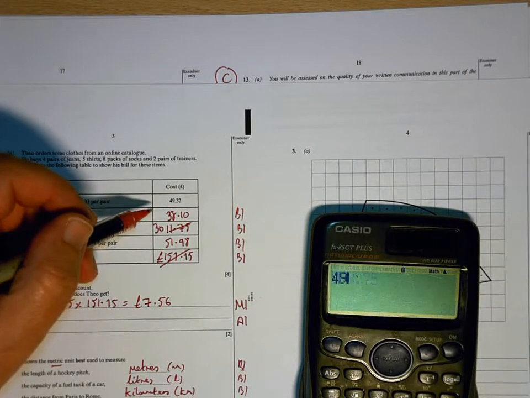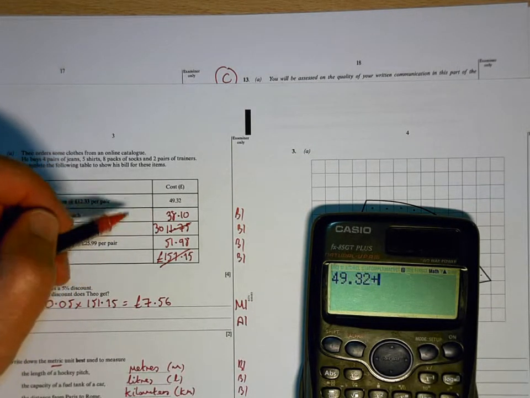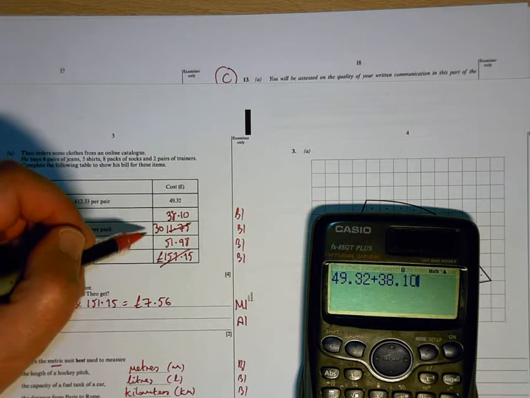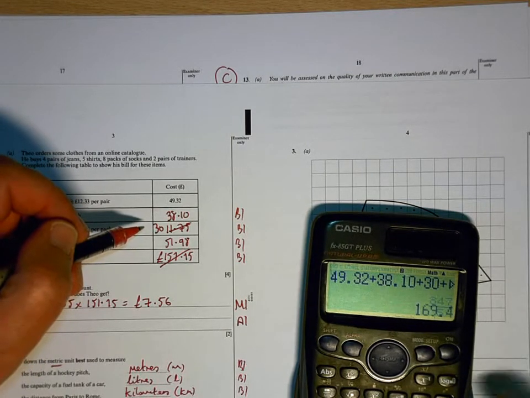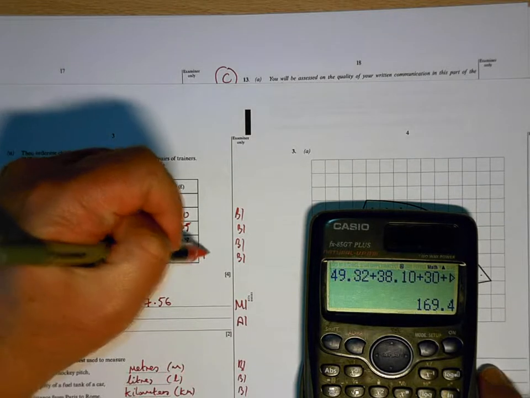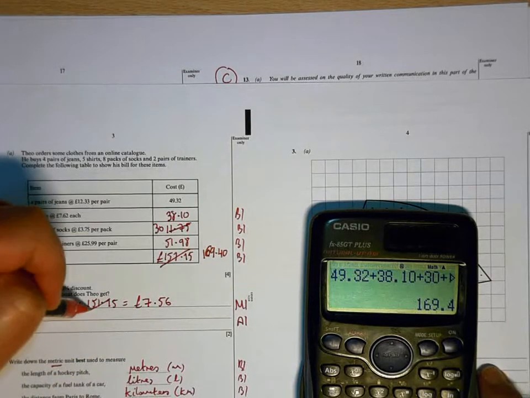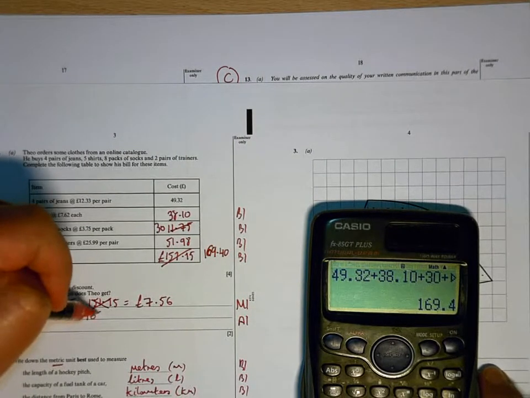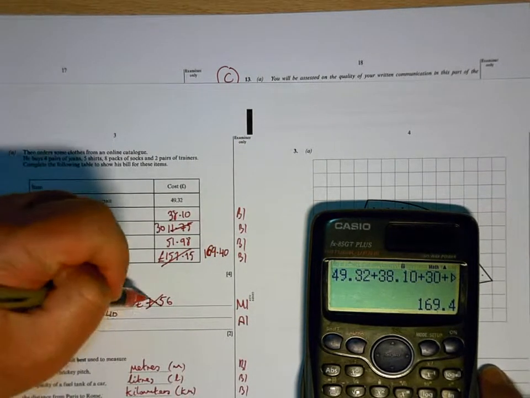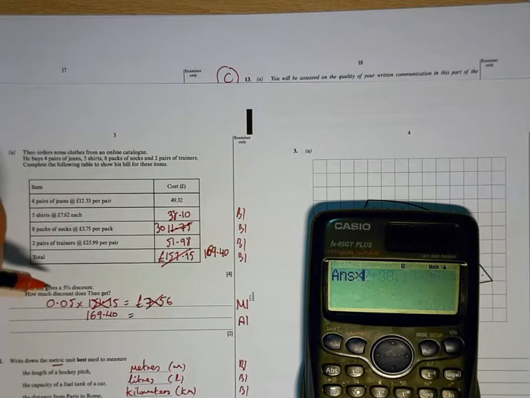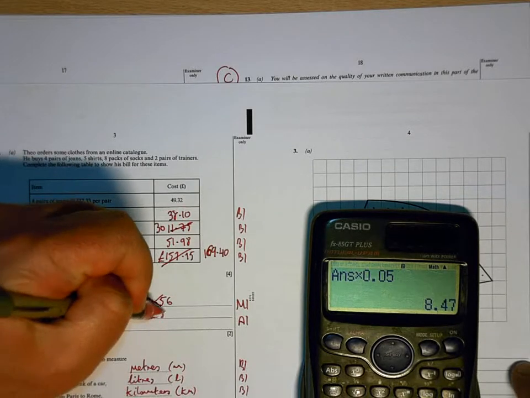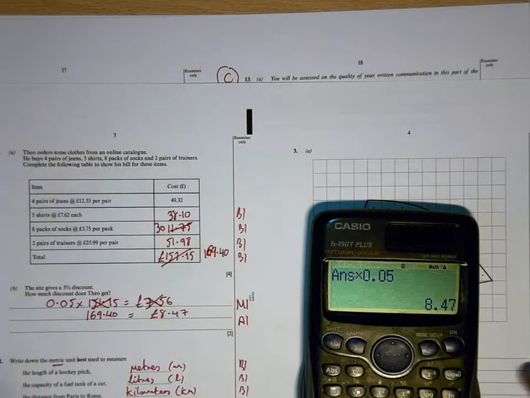It should be 32 plus £38.10 plus 30 plus £51.98, which is £169.40. Which means times 0.05 comes to £8.47.